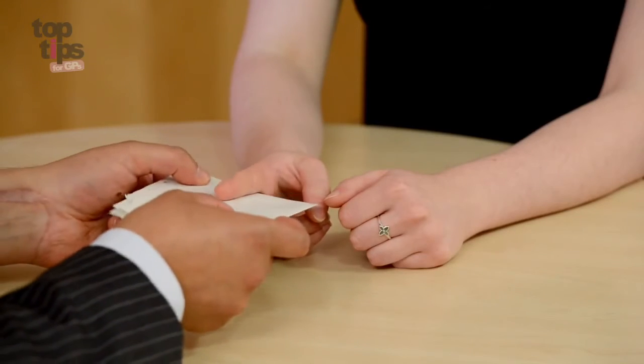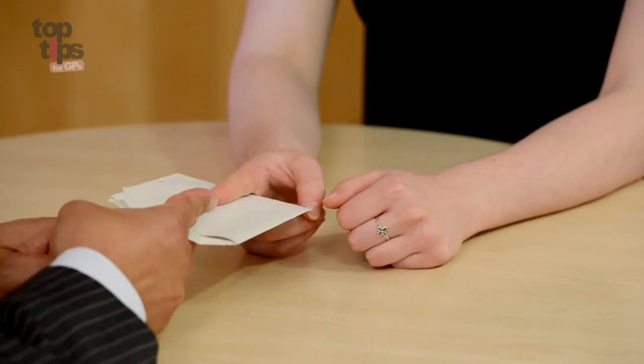Another test is the card test. So if you get the patient to make a pistol, place the paper in between the fingers and pull away, they should maintain a good grip just between the fingers on that paper.